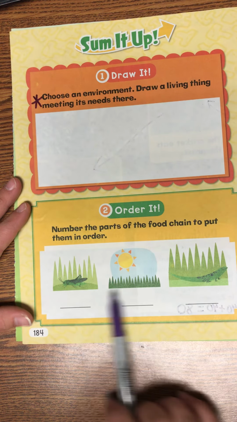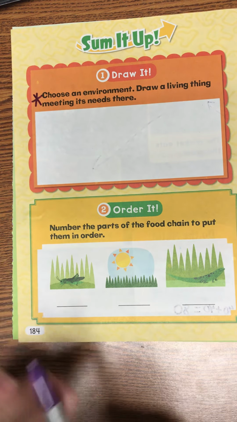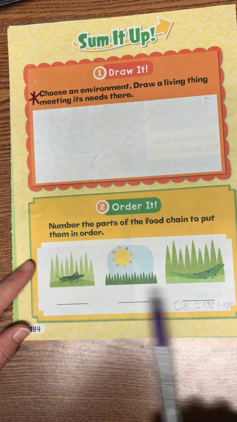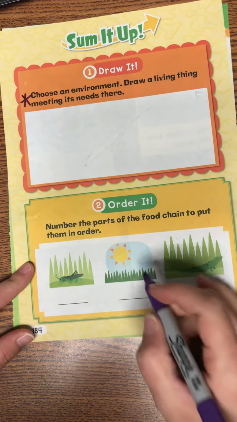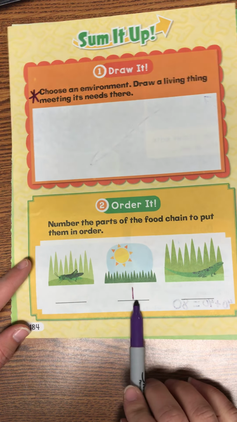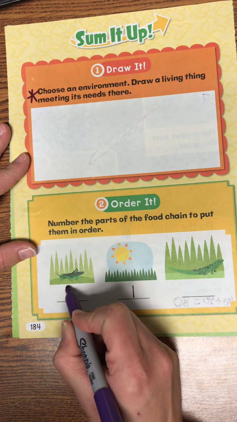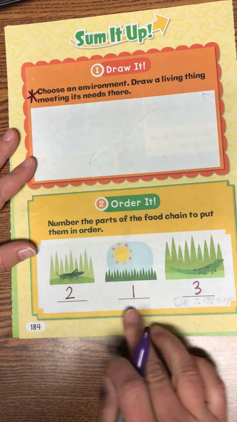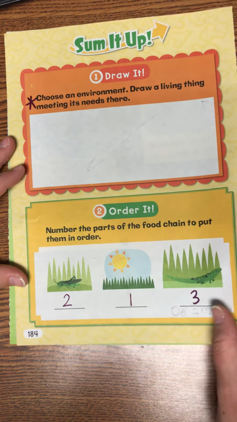Then down here, it says number the parts of the food chain to put them in order. So think, what would be the first thing that we would use? A cricket, the grass, or a lizard? I hope you said grass because our food chain always starts with a plant. The next biggest would be a cricket. And finally, we have our lizard. So 1, 2, 3. If you need to pause me to draw that, or you already have, awesome.